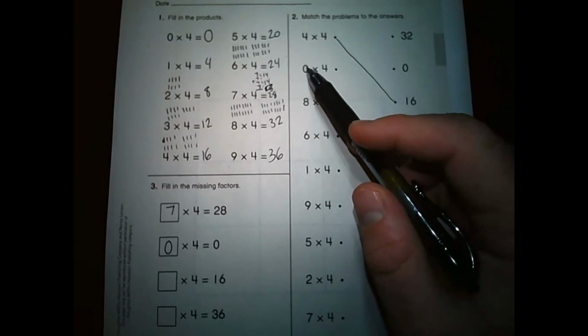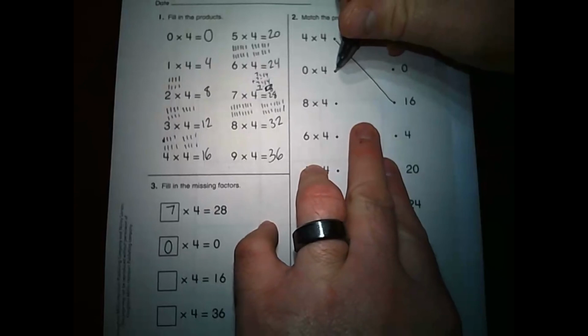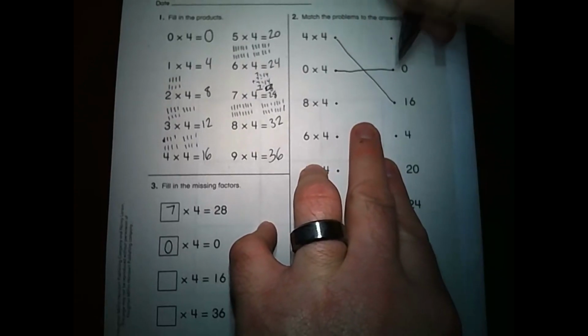Our next one is 0 times 4. Okay, well, we know 0 times 4 equals 0. So what we're going to do is 0 times 4 right to the 0. Okay? And if you're doing this at home, it's easy as drawing a line from a dot to a dot. If you're doing this in Google Classroom, there is the line drawing tool that you can use.